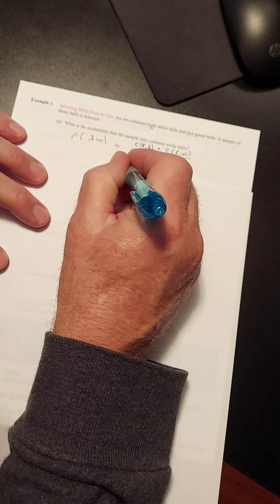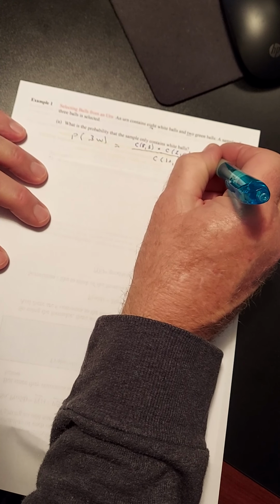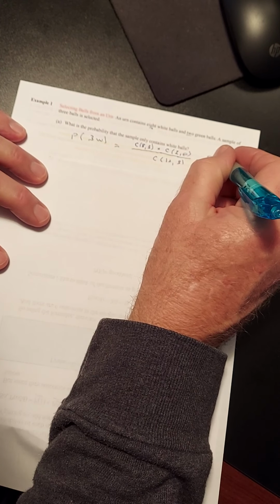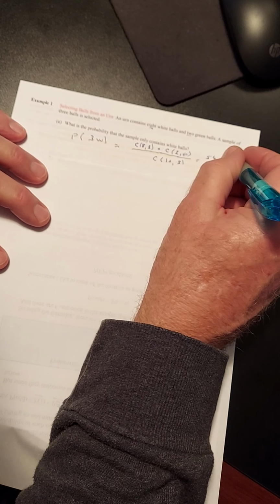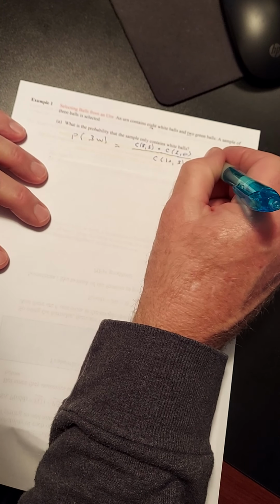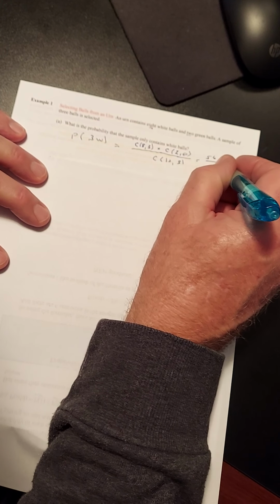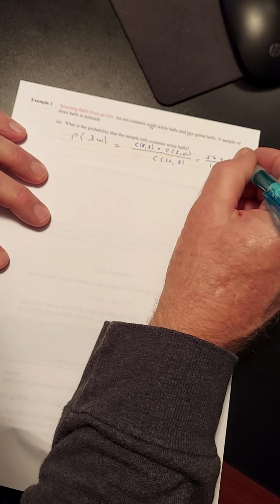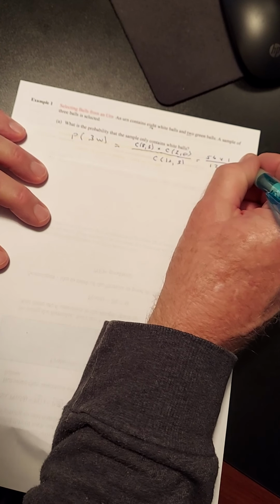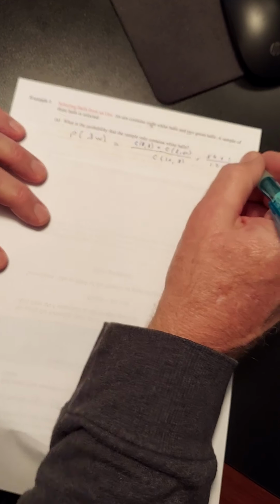Okay, so now what are those numbers? A combination of 8 picking 3 is 56. You can do the combination or whatever on that. Combination 2 picking 0 is 1. And on the bottom, a combination of 10 picking 3 is 120. So when you put all that together and put it in lowest terms, that ends up being 7 over 15. And I think we're just going to leave our answers in terms of a fraction. It works out a little bit easier for you.